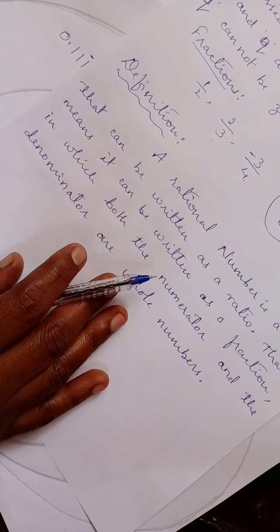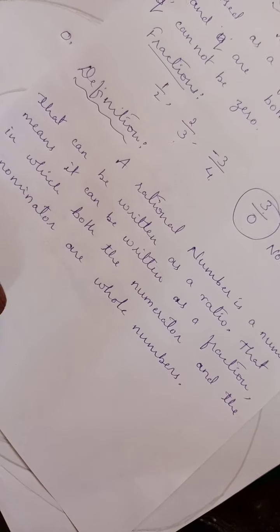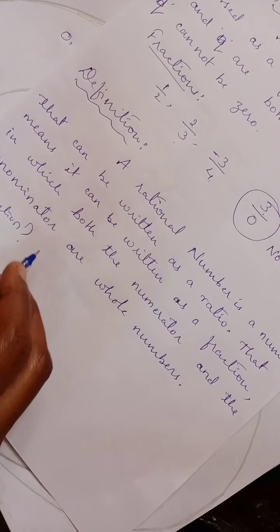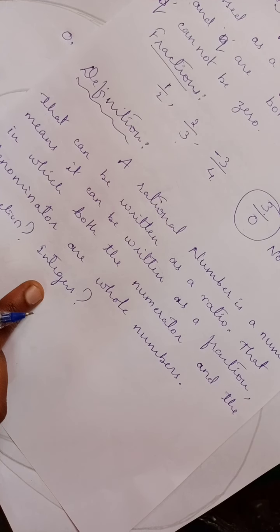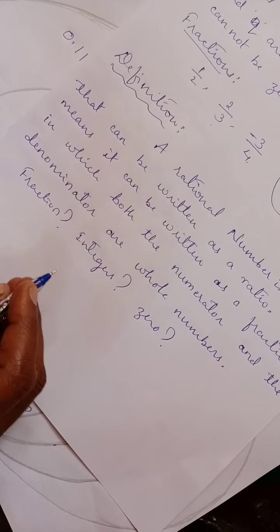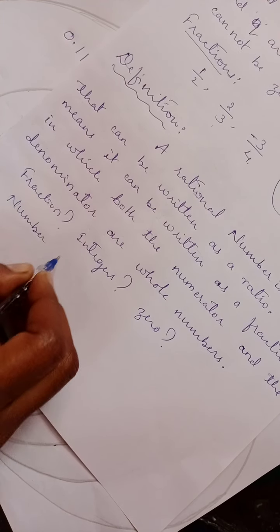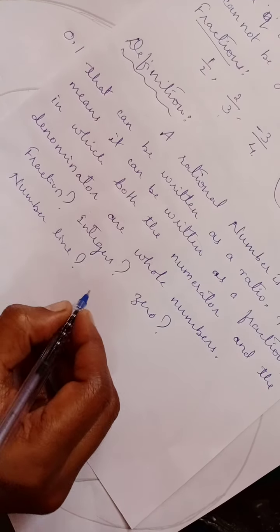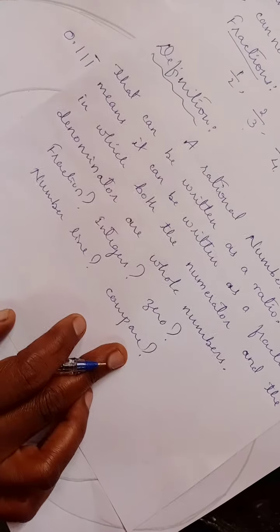There are many questions that should pop up in your head when you see this definition. What is the difference between a rational number and a fraction? Are integers classified as rational numbers? Then what about 0? How do we plot such numbers on a number line? Then how do we compare two rational numbers?